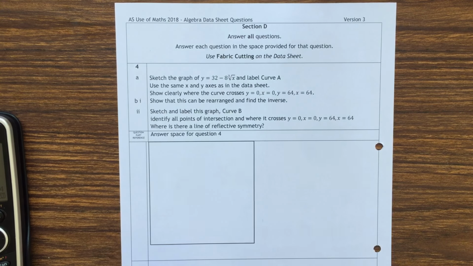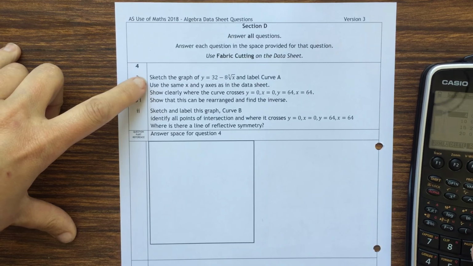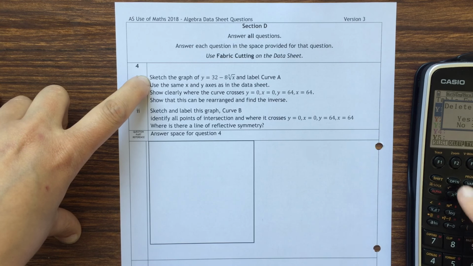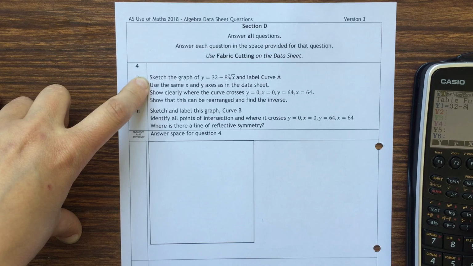Version 3, question 4. So first off, we are asked to sketch the graph. If we do this on our calculator, then we've got a fairly good idea of where it's crossing and what we're expecting it to look like. So 32 minus 8, nope, not that one, cube root of x.